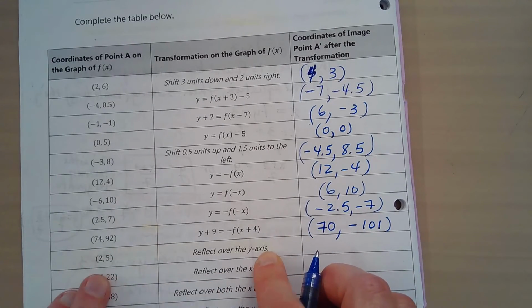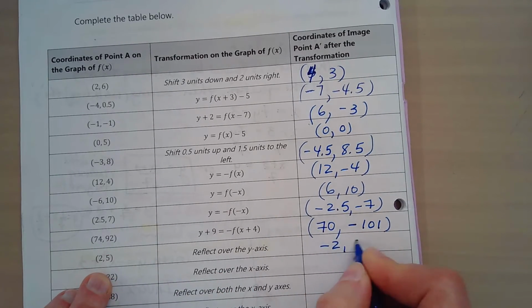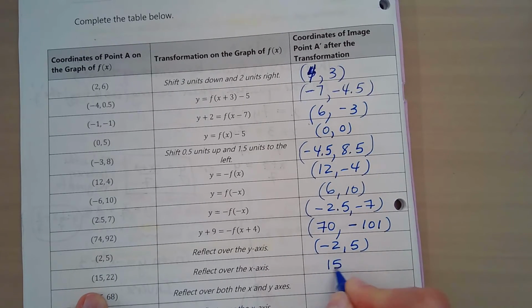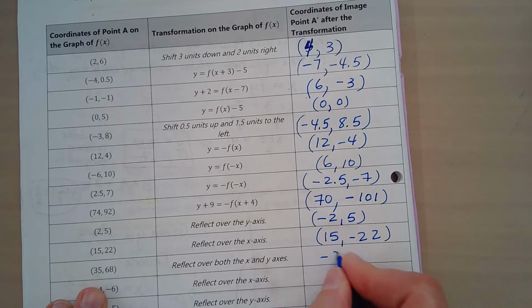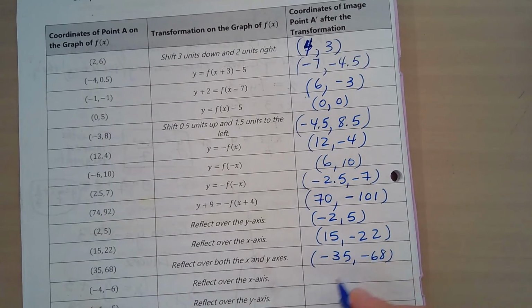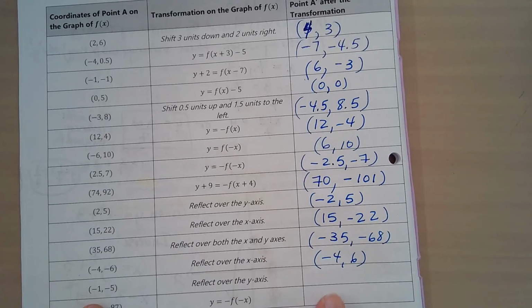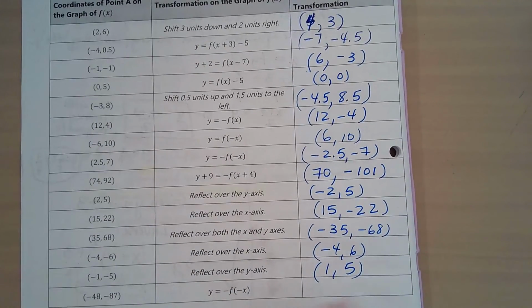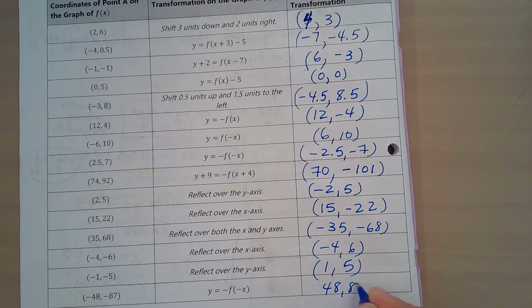Reflect over the y-axis, that gives me a -2. Reflect over the x, that gives me a -15, -22. Reflect over both, so they both change. Reflect over x. The 6 will become positive. Reflect over y. And both. That's easy.